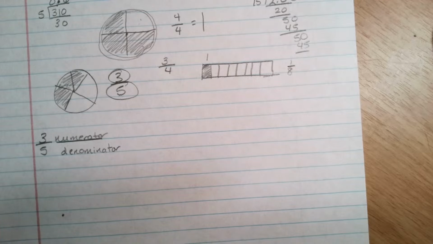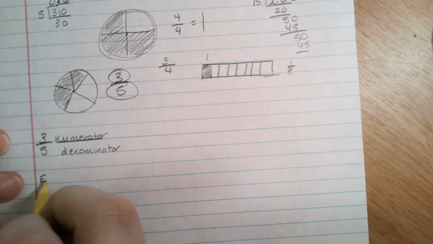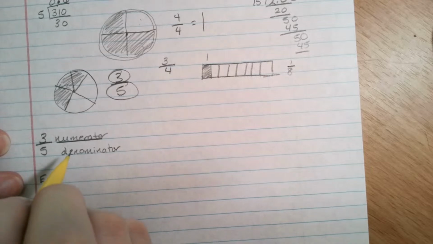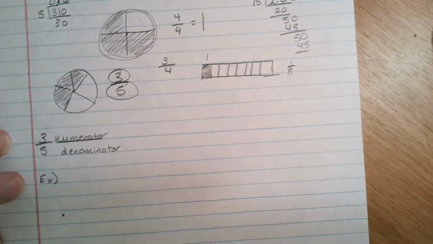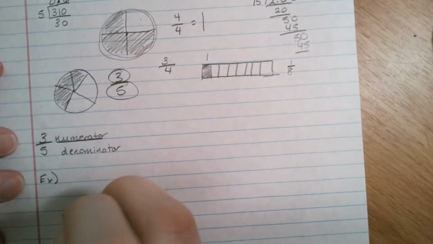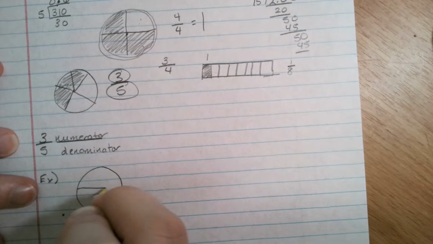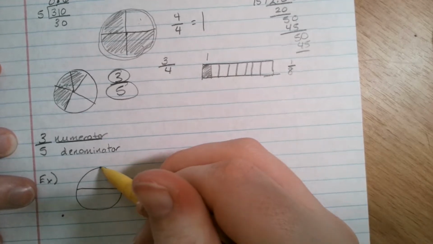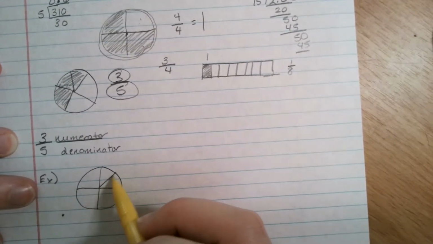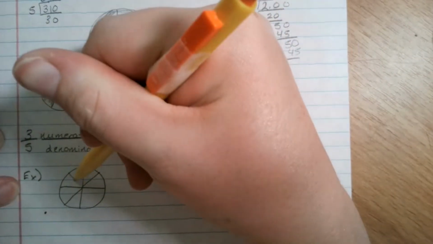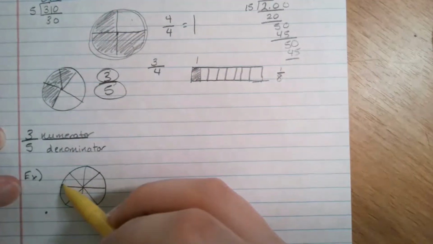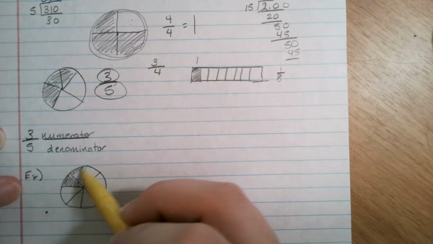Let us see. So we have a quick example of a circle provided. I believe that's a halvesies, and another halvesies, and another halvesies. And 3 pieces are shaded in.